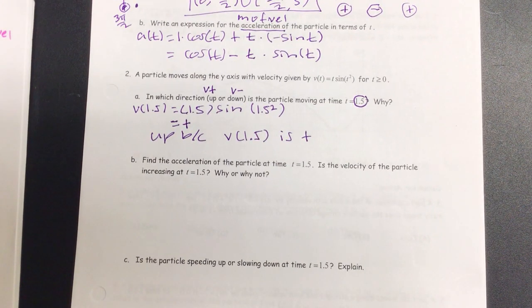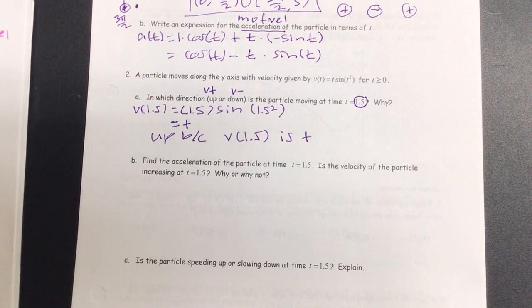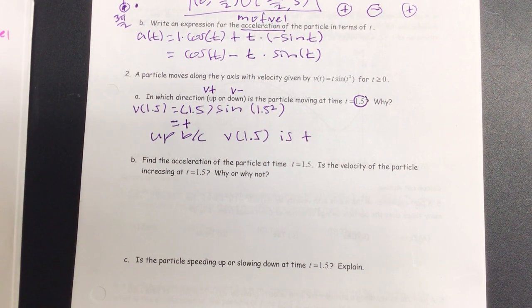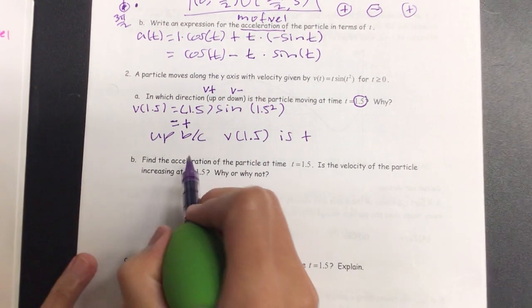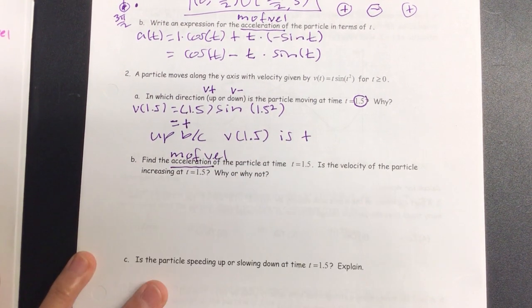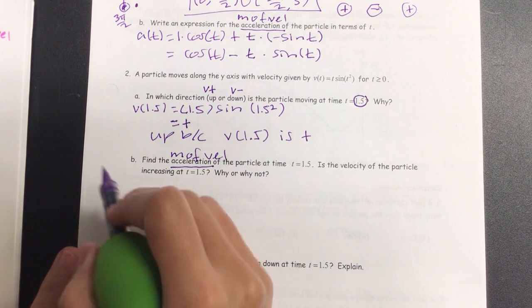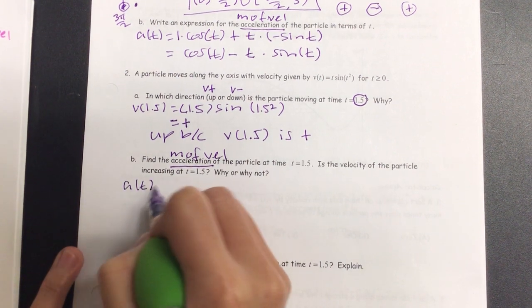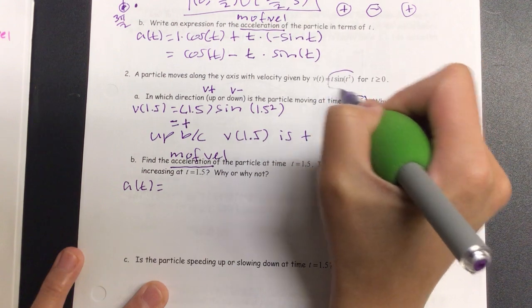Alex, let's read part B. Find the acceleration of the particle at time t equals 1.5. Is the velocity of the particle increasing at t equals 1.5? Why or why not? So acceleration is the slope of the velocity. So do I need to derive the original function? Yes, we do. So let's write out a of t is equal to, again, that's product rule.